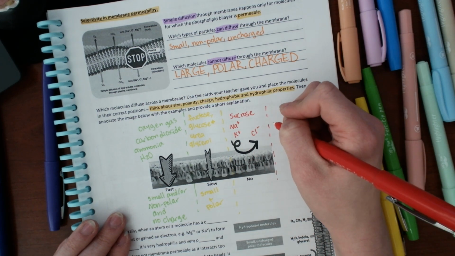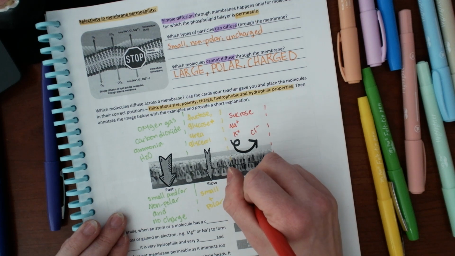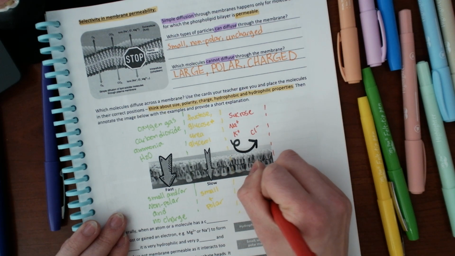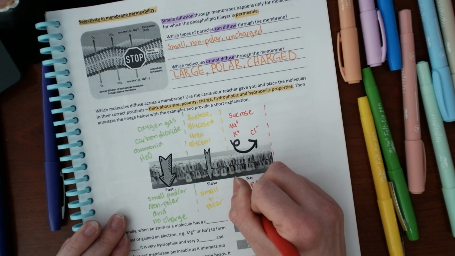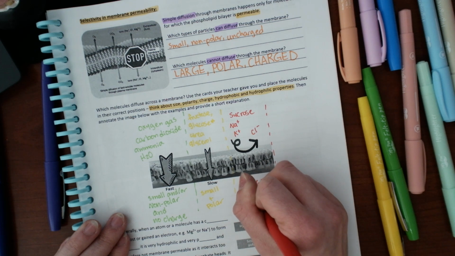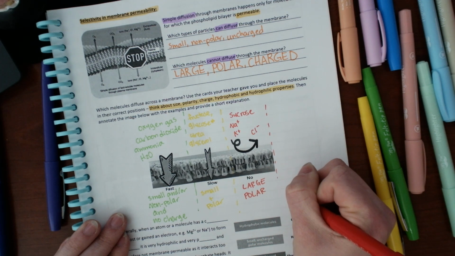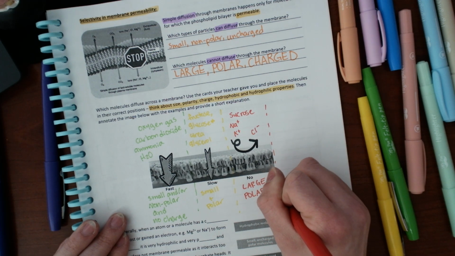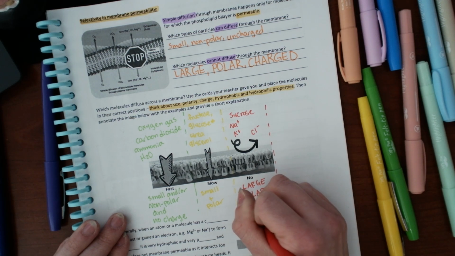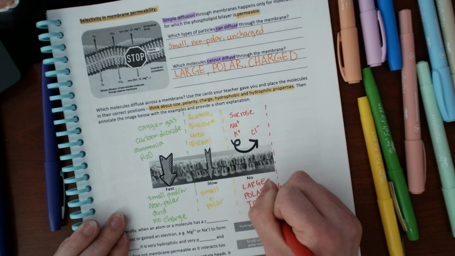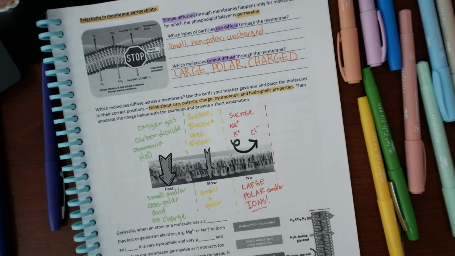Chlorine ions, absolutely not. These are large, problem number 1. Polar, problem number 2. And/or ions. That's really the biggest problem. If they have a charge, they are not getting through there.